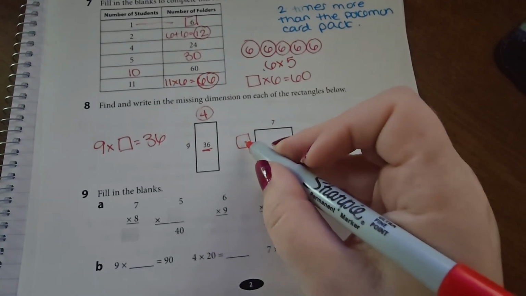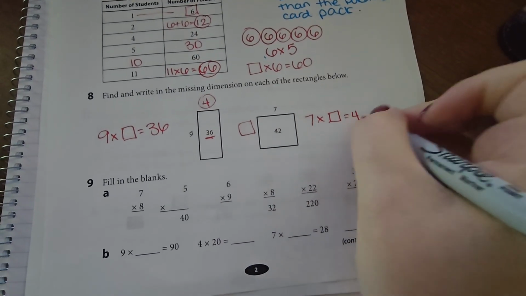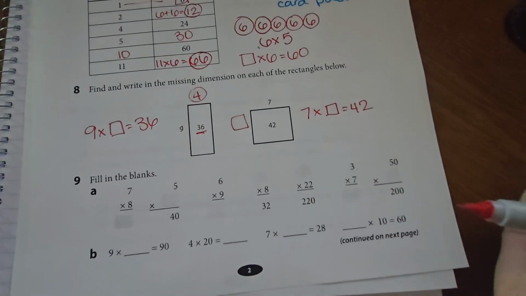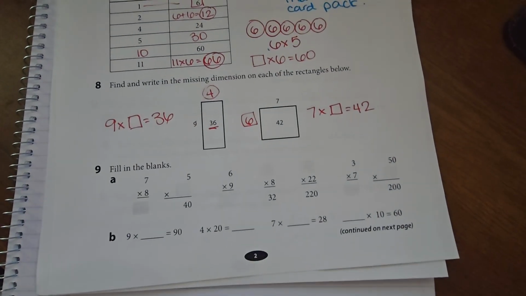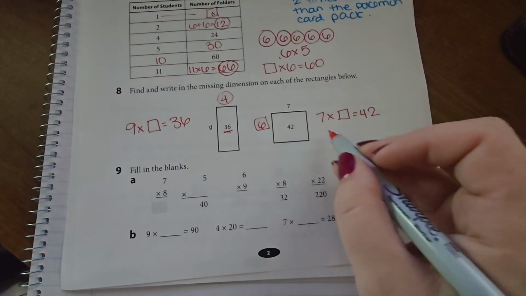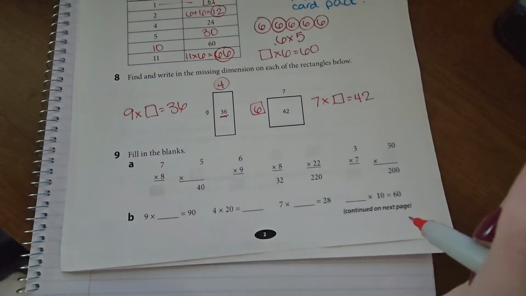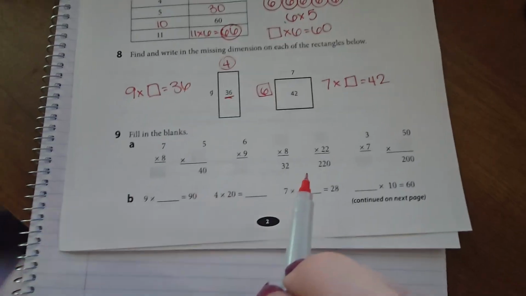So we know it's 7 times something equals 42. Okay, and I know my multiplication facts, so I know that 7 times 6 equals 42. Okay, if you don't know, you can do your number line, and you can just skip count each time, do your repeated addition. That's fine, no problem there. I just want to make sure you know how to get that number, okay?